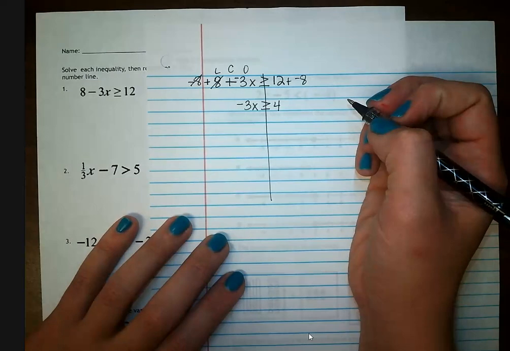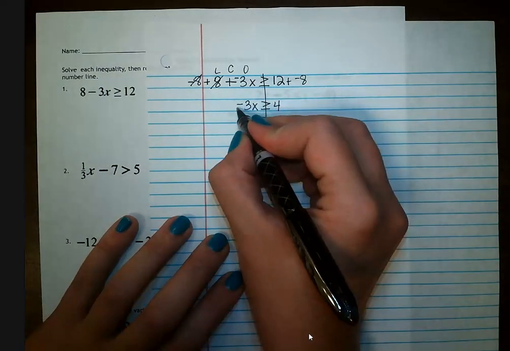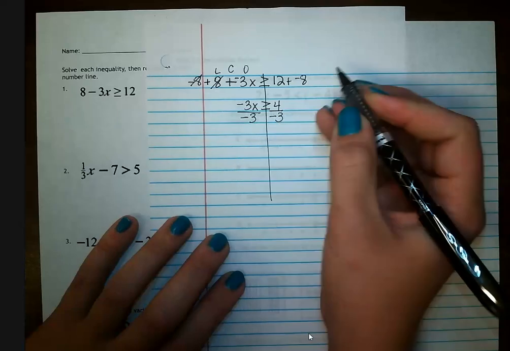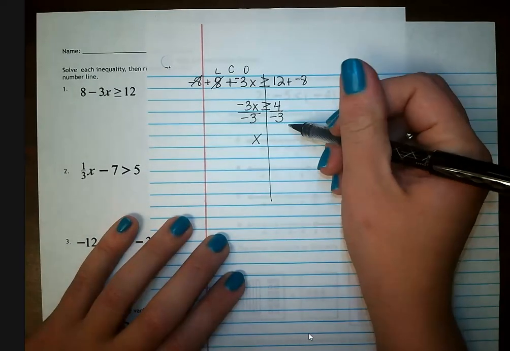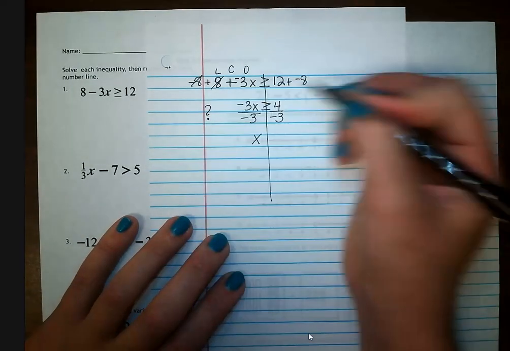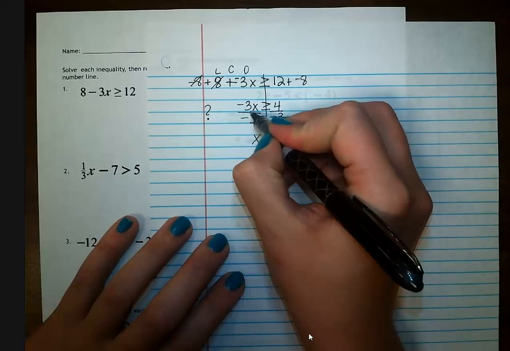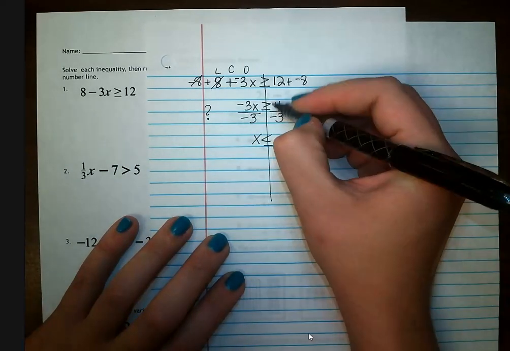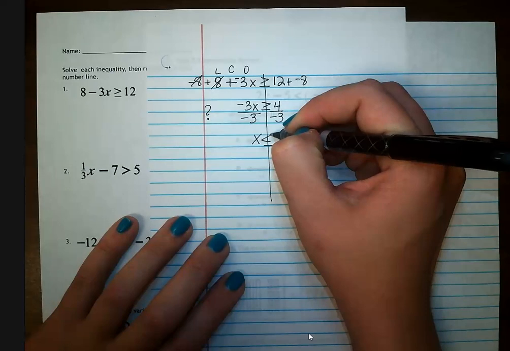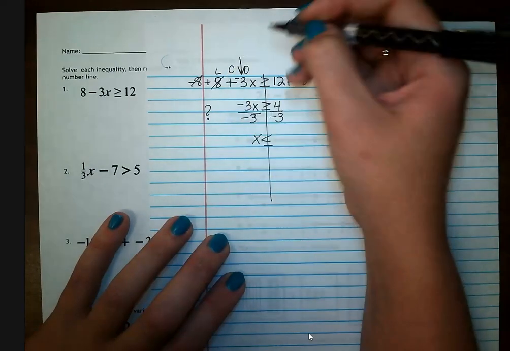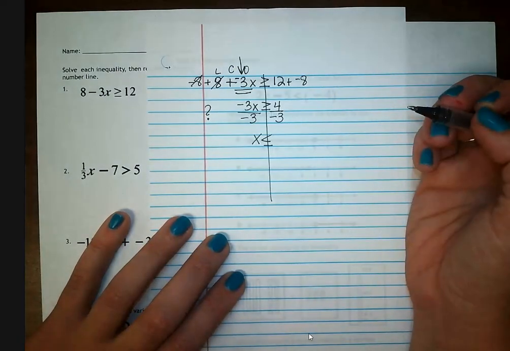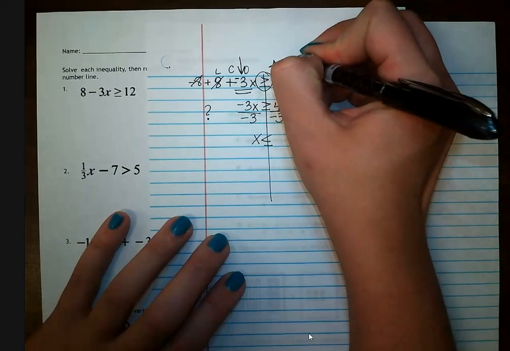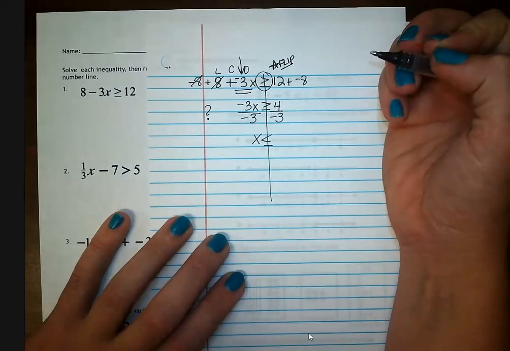To get rid of the coefficient, I do the inverse. The inverse of times negative 3 is divide by negative 3 on both sides. And this is where we have to ask ourselves the question, did you multiply or divide by a negative? So here we divided by a negative, and if we divided by a negative, then we flip our sign. So instead of greater than or equal to, it's going to be less than or equal to. I can tell from the beginning that that's going to happen because I have a negative coefficient. So some of us, we circle or we say it's going to flip. Things like that. We'll look at that one on the next question.